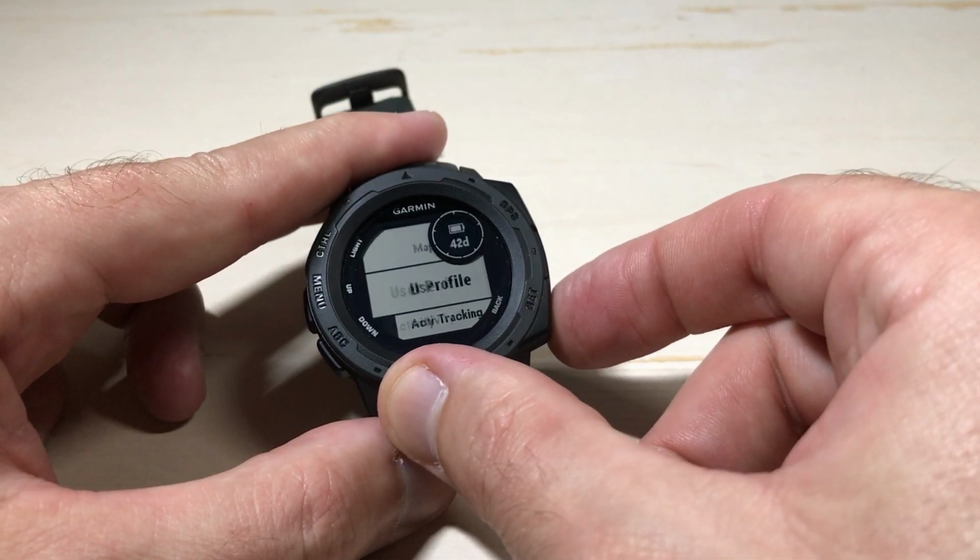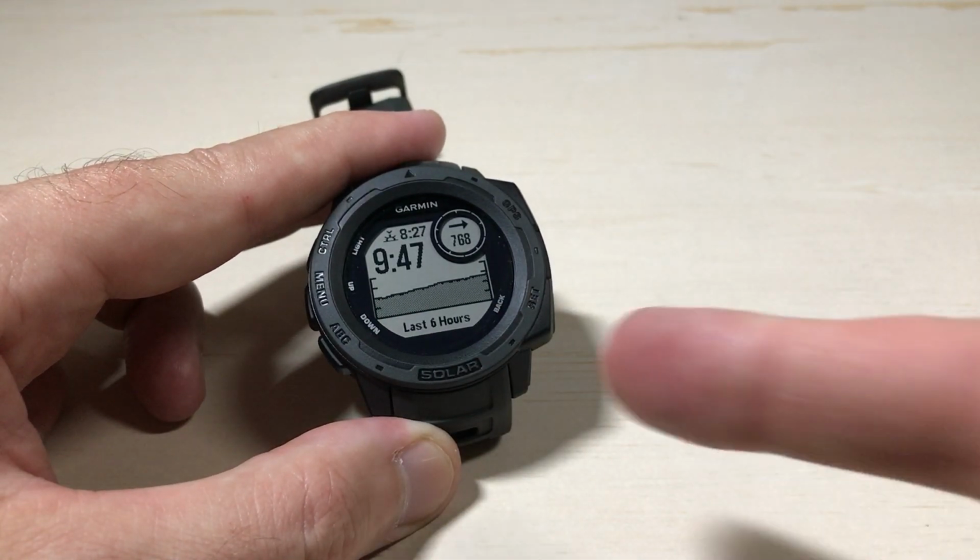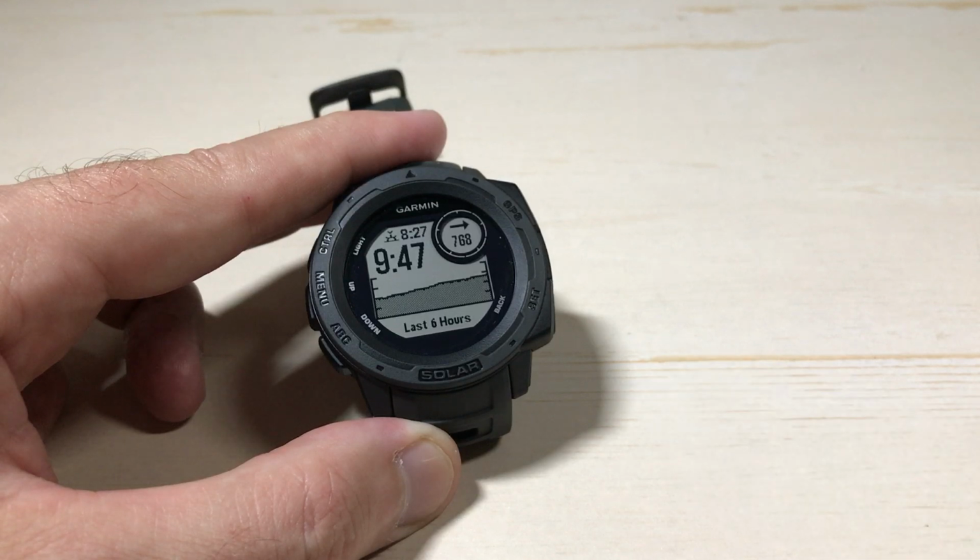Once you're done, you'll simply press the back button a few times, get you back to your main watch face. That's how you get to your user profile settings on the Garmin Instinct Solar.